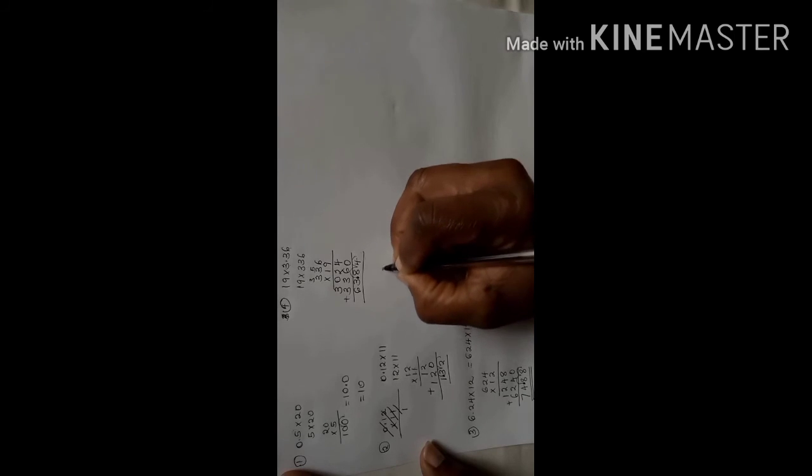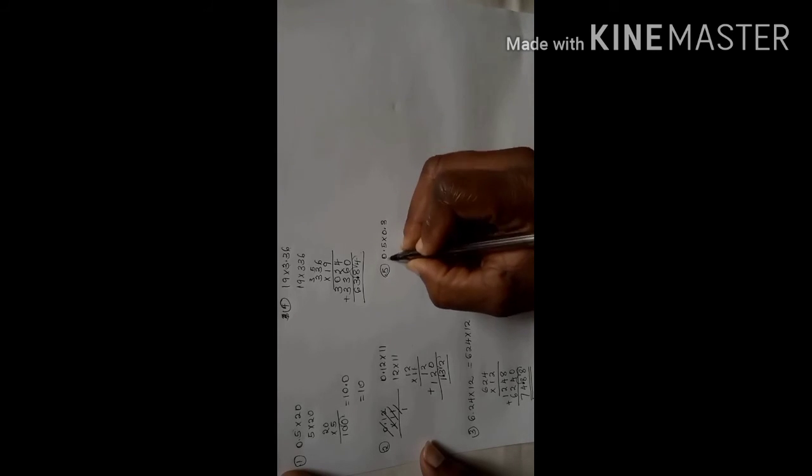Now let's look at a question where you have to multiply two decimal numbers. For example, question 5. You have 0.5 times 0.3. Ignore the decimals so that you say 5 times 3.